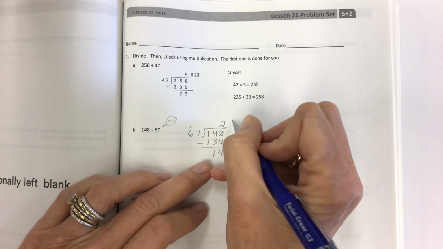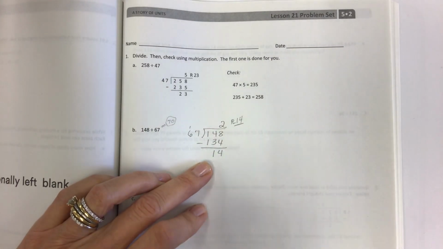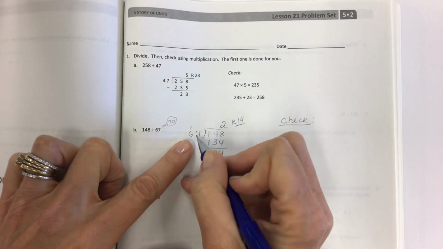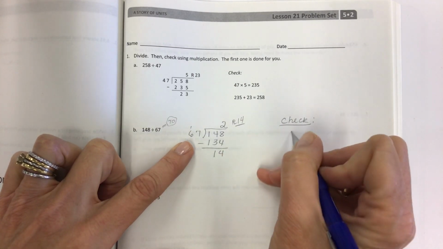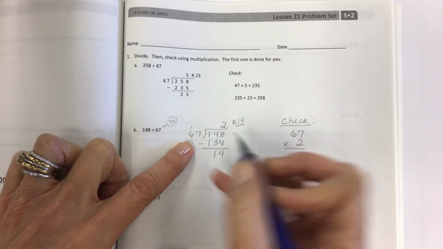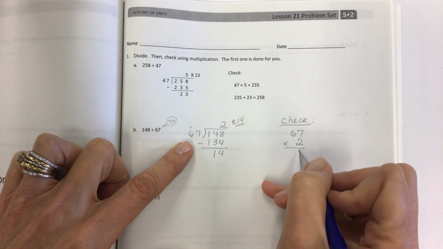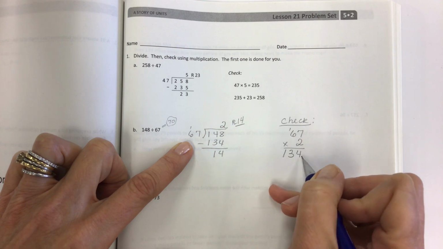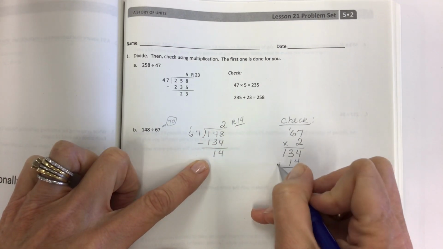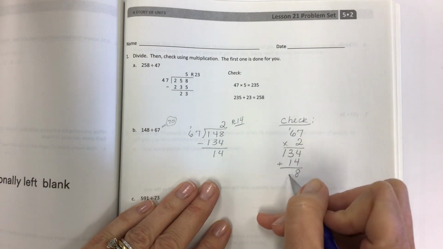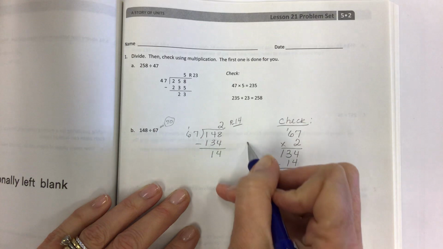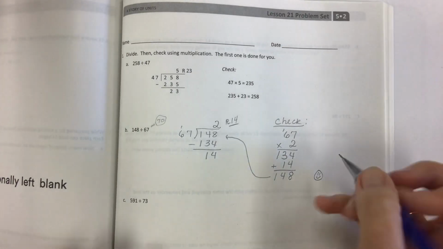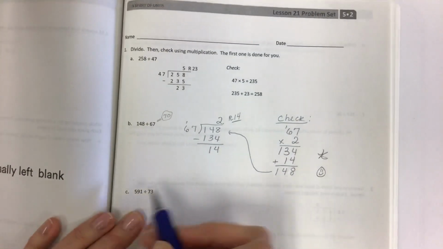And when I have 14 as my remainder, I'm just going to stick that up there, but I'm also going to do my check so I can confirm that this is the correct answer. And I do that by taking my divisor and my quotient and multiplying them together to see how much is used. Okay, 7 times 2 is 14. Then 6 times 2 is 12, plus 1 is 13. That gives me 134 are used. But don't forget, you also have 14 left over that you want to add back. 4 plus 4 is 8. 3 plus 1 is 4. And the 1 comes down. Compare and make sure that you got that right. If you get that right, put a smiley face or a star or whatever makes you happy. And then move on.